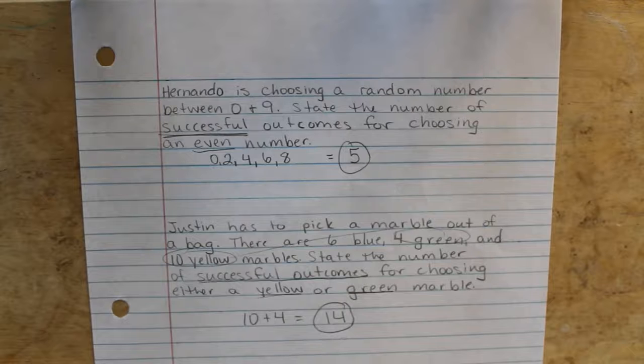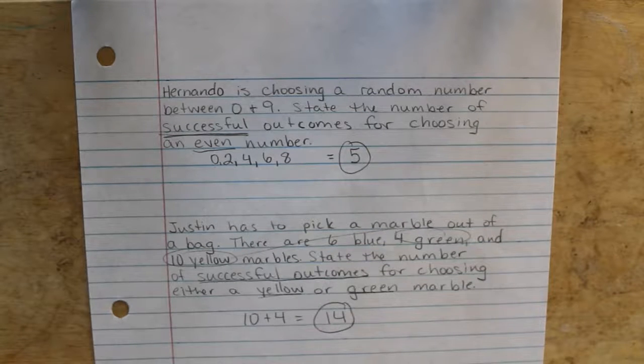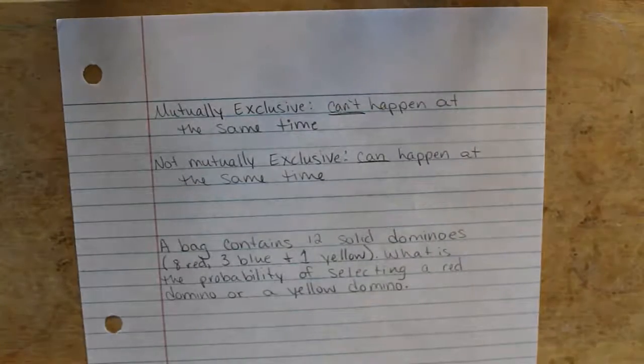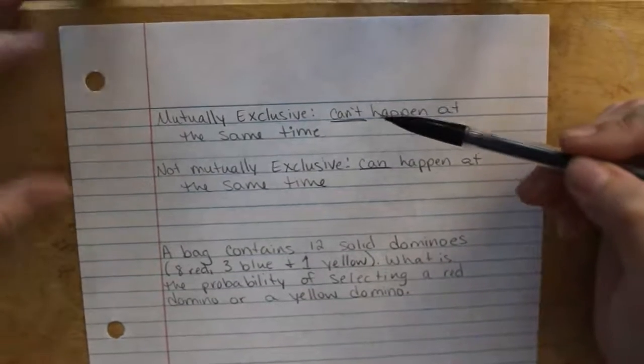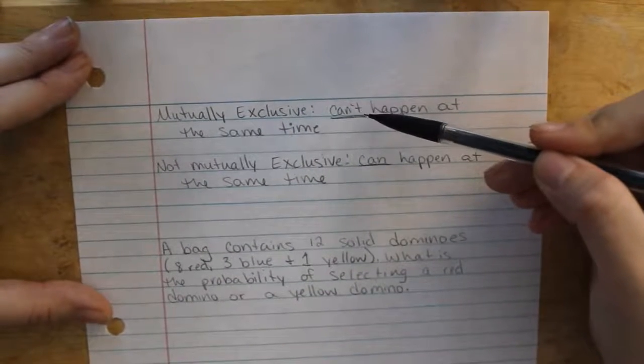That is today's assignment. So for those of you who went ahead and put mutually exclusive or not mutually exclusive, you didn't pay attention to the page numbers that I told you to stop at. So today we are picking up on page 498, and we are going to talk about mutually exclusive and not mutually exclusive. So mutually exclusive simply means they can't happen at the same time.